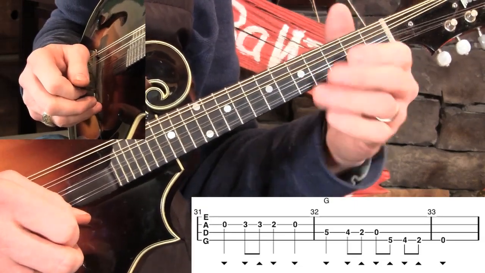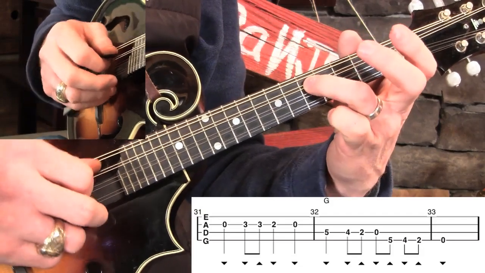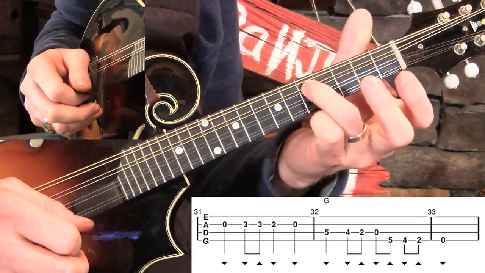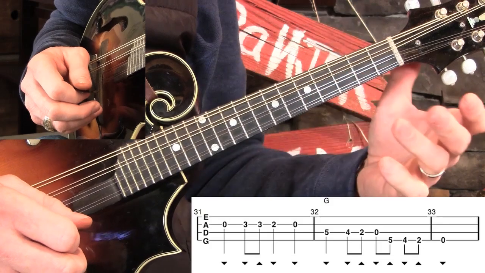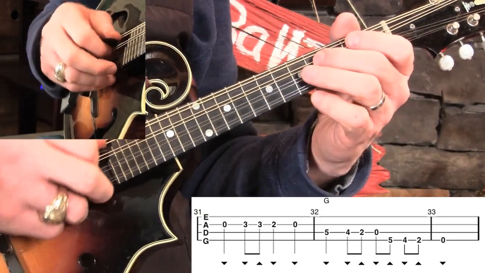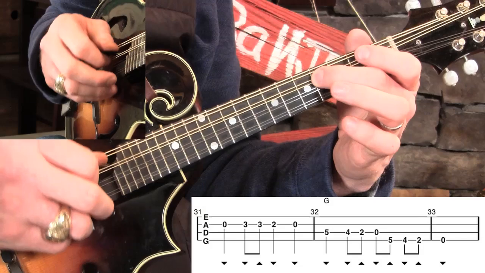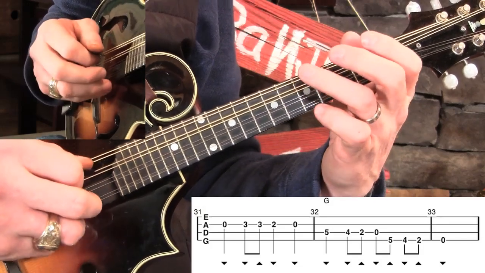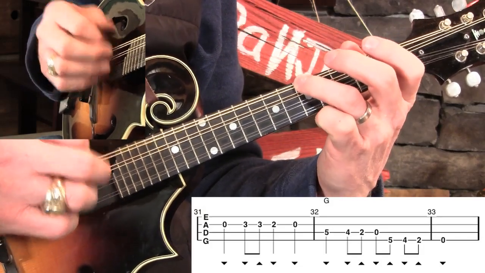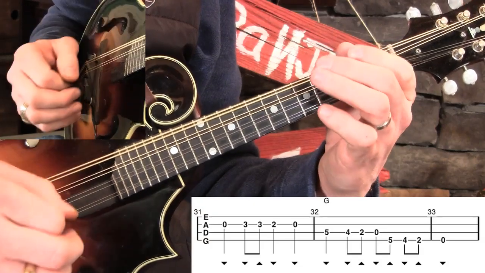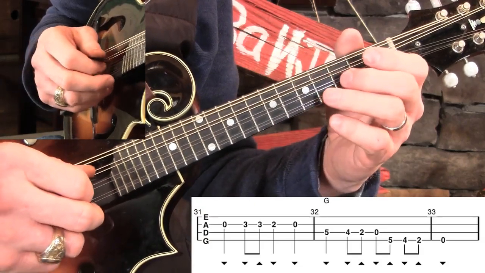And then I gave you a little lick here in 32. Technically, that first note in 32 is the very last note of the song. But then there's a little lick to help you kind of finish it out. And we're going to start on the 4th fret, 4, 2, open, and then we're just walking down the G scale. 5, 4, 2, open. So 31 through 33.